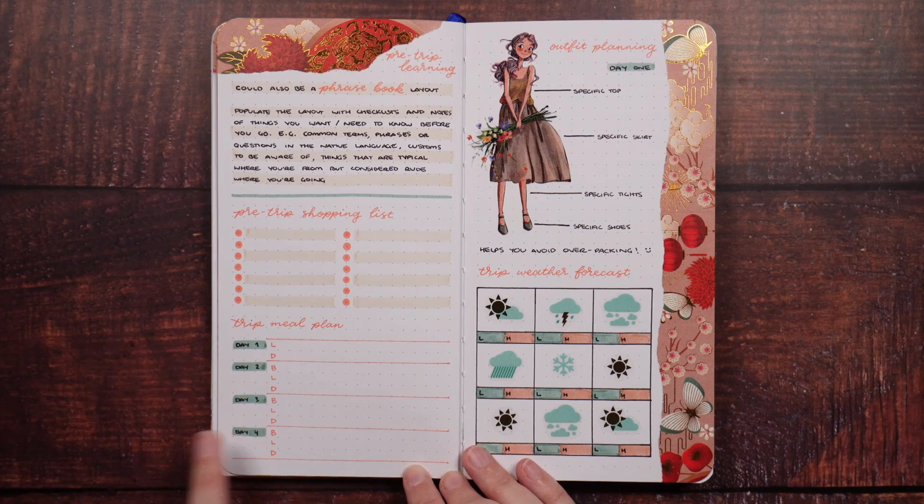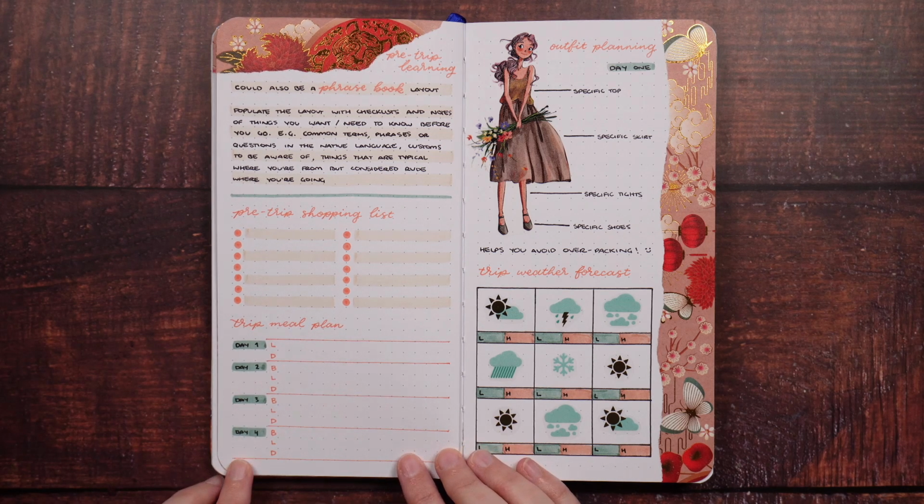Down the bottom here though, our next idea is a trip meal plan, and this is especially useful if you need to make bookings for certain eateries before you go.